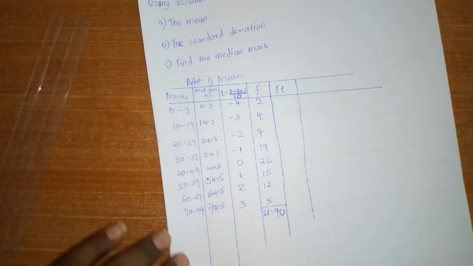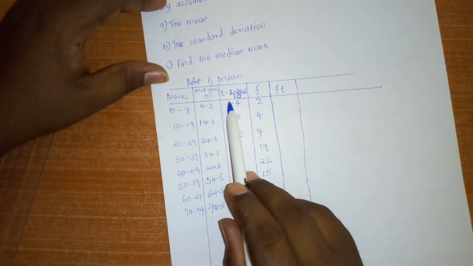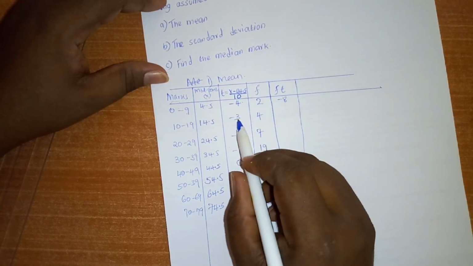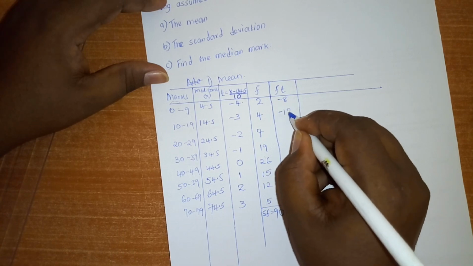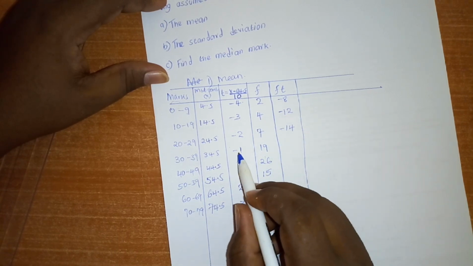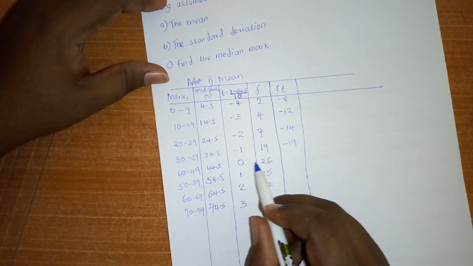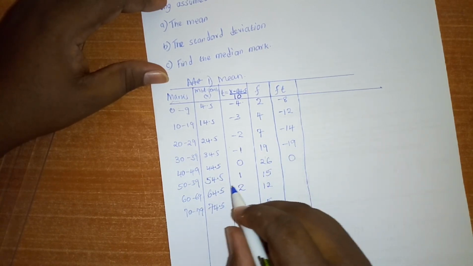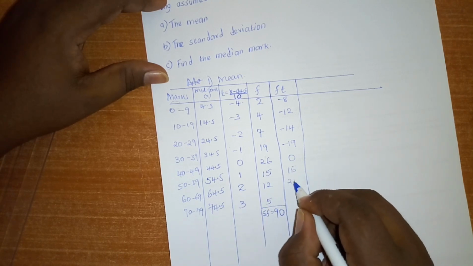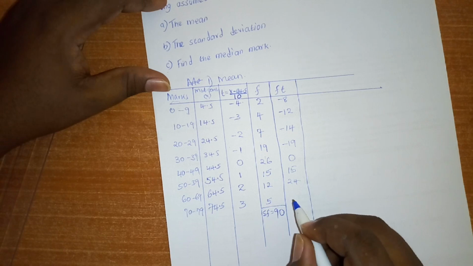f times t now will be, here we have t as -4. -4 times 2 is -8. -3 times 4 is -12. -2 times 7 is -14. -1 times 19 is -19. 0 times 26 is 0. 1 times 15 is 15. 2 times 12 is 24. Then 3 times 5 is 15.